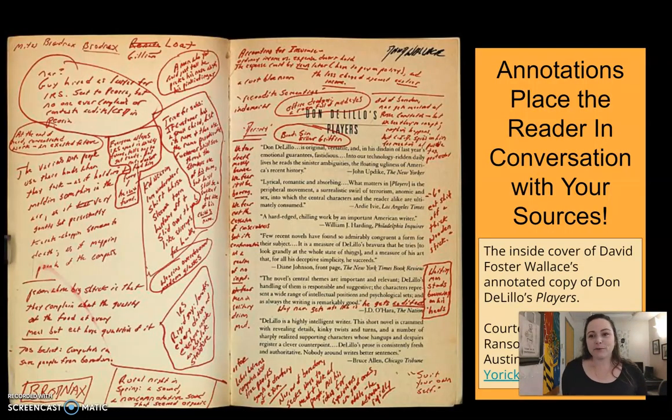Again, like I said before, annotations place the reader in conversation with your sources. So this is David Foster Wallace's annotated copy of a book by Don DeLillo, which you could really see him thinking through as he reads the book.